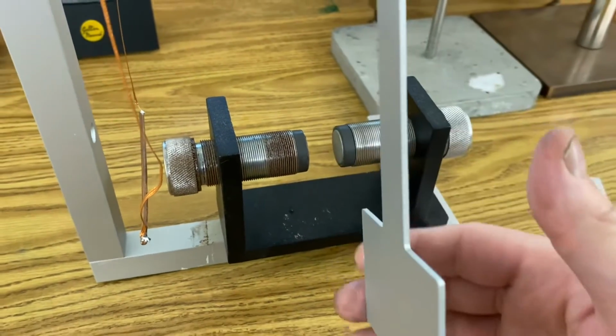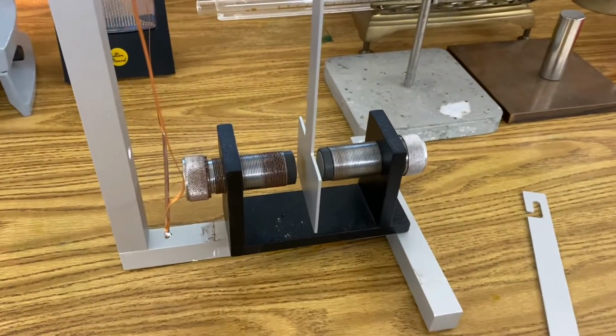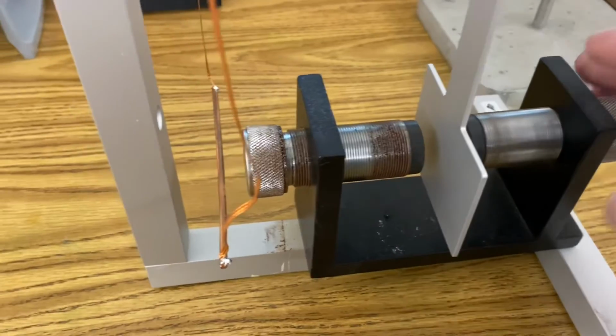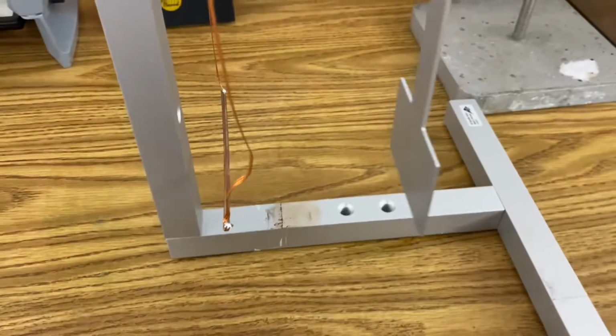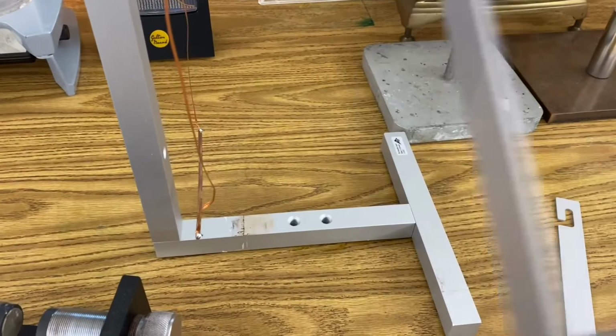Paramagnets tend to turn toward a magnetic field. So when I release the pendulum, the magnetic field dampens its movement. This is what the pendulum would do without the variable gap magnet. It would swing freely.